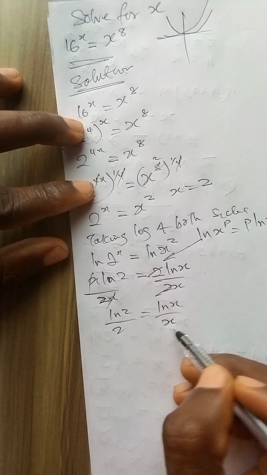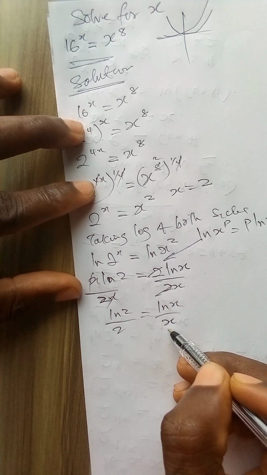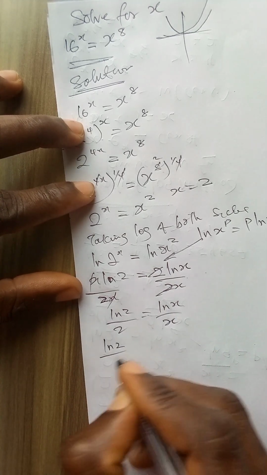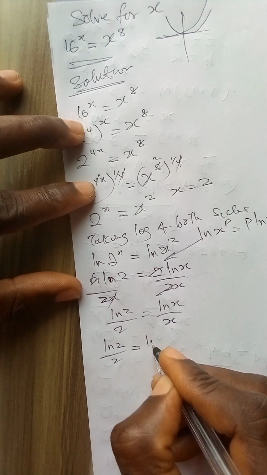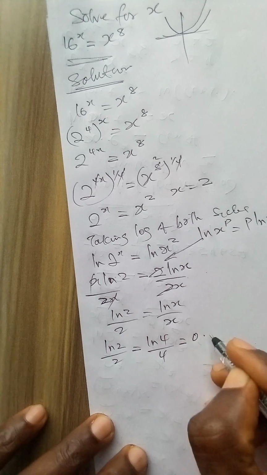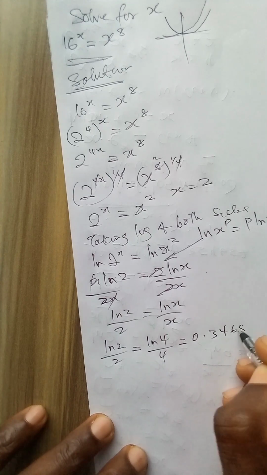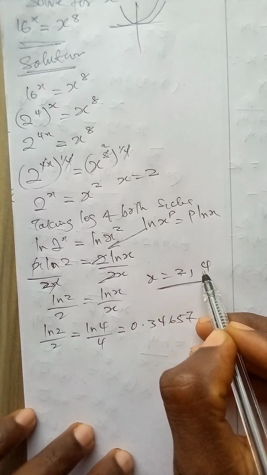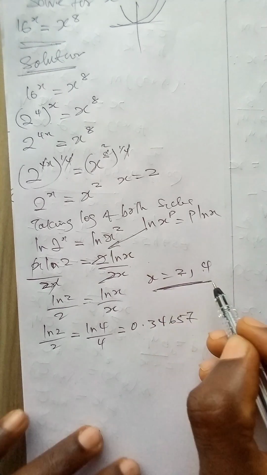Now, looking at it again, we can easily see that x is equal to 2. However, ln 2 over 2 is the same thing as ln 4 over 4. We have 0.34657. So x is equal to 2, as well as x is equal to 4. These are the two solutions to the equation.